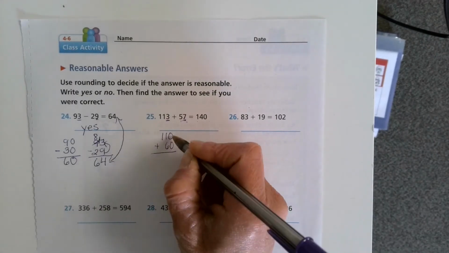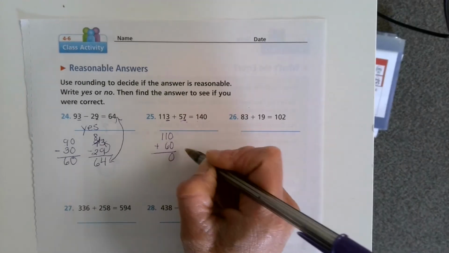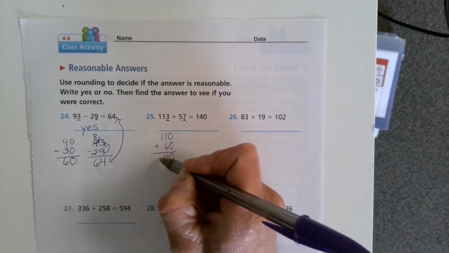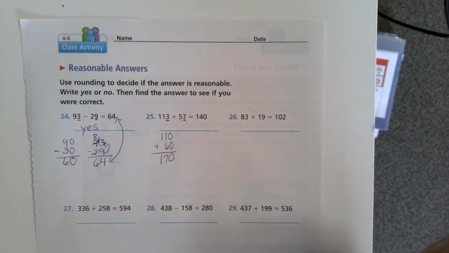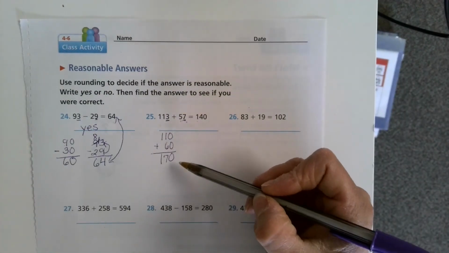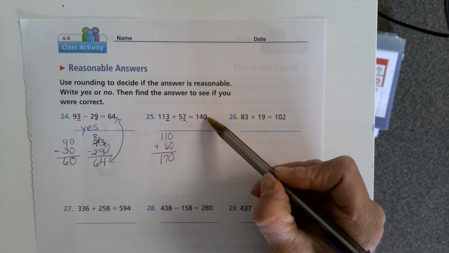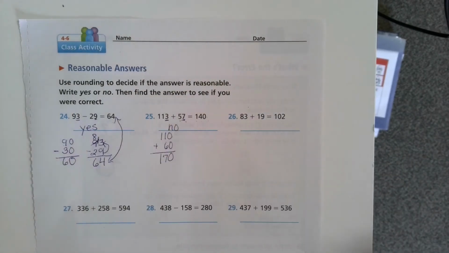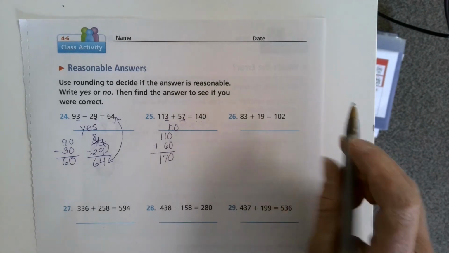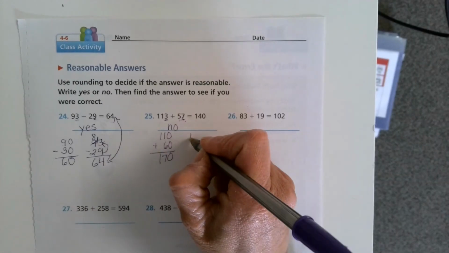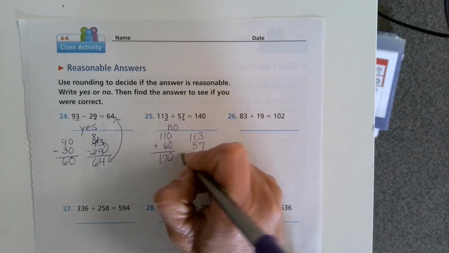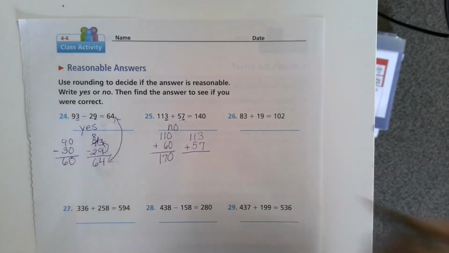When I add 0 plus 0, I get 0. 1 plus 6 is 7. 1 plus nothing is 1. So when I think 170 is my estimate, and they're saying 140, I'm going to say no, that is not very reasonable. That's 30 difference. And that's a big difference. So now stack it, 113 plus 57. And let's see what you get.